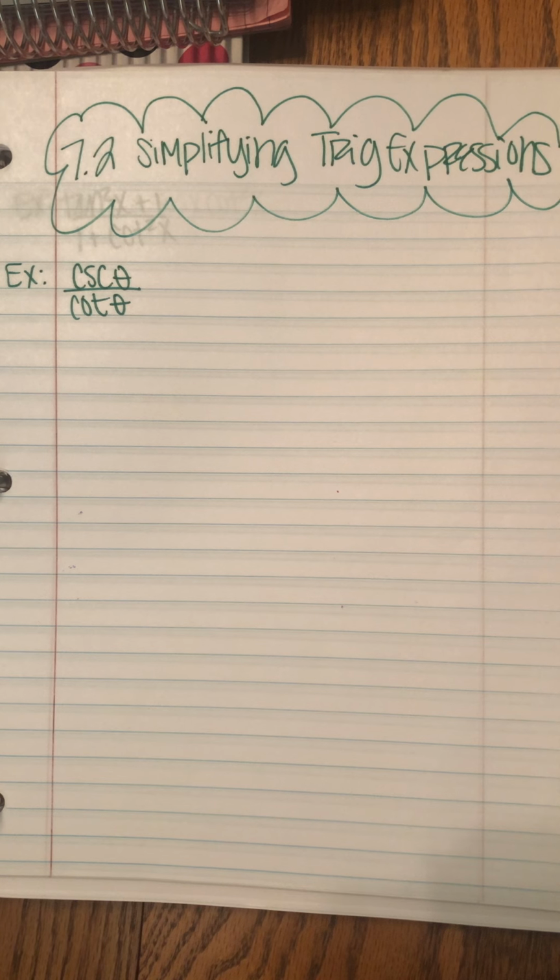So let's do 7.2, simplifying trig expressions. There are no actual notes that go with this. You will use your identities from 7.1, your reciprocal identities, your quotient identities, and your Pythagorean identities, and manipulate the expression to a more simple expression. Just one trig function is what we're hoping for. There may be multiple routes to take in order for this to work, but we should all end up with the same solution.